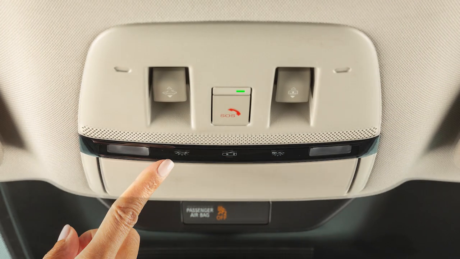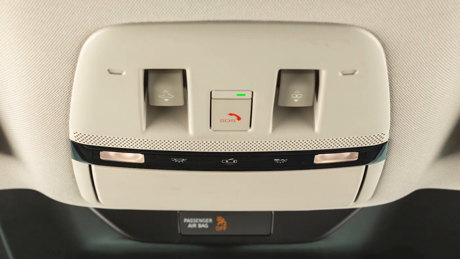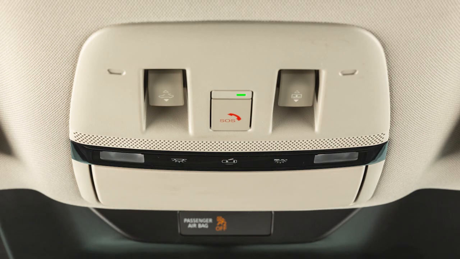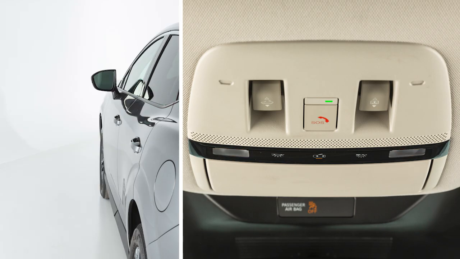The interior lights are controlled by these keys, located just above the rearview mirror. Touch this key to turn the interior lights on and off. The brightness of the lights can be controlled by this key. The interior lights will turn on when a door is opened and turn off when all the doors are closed.